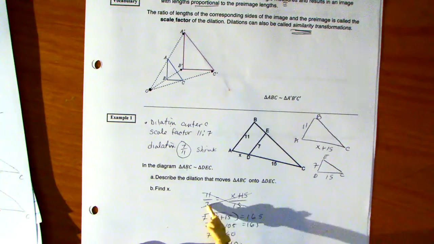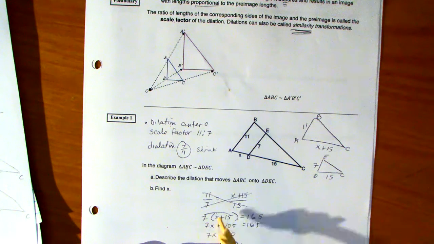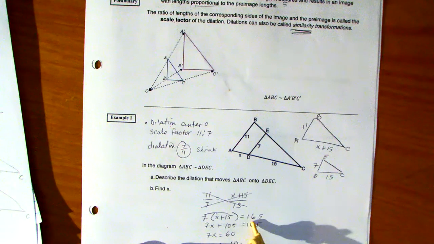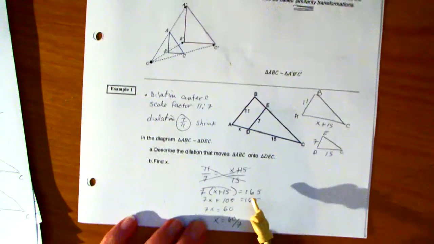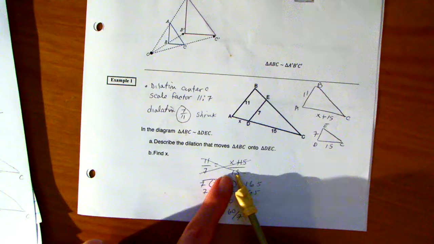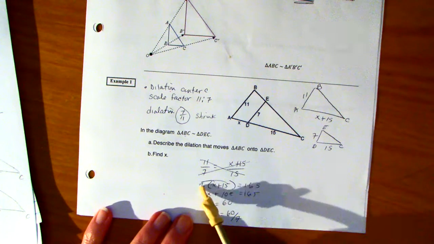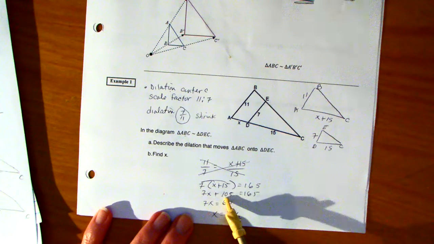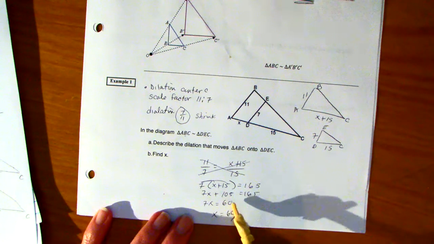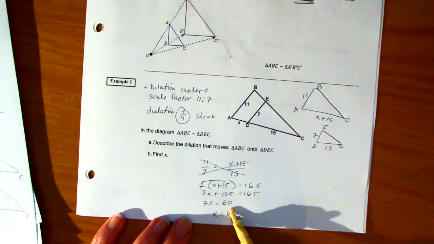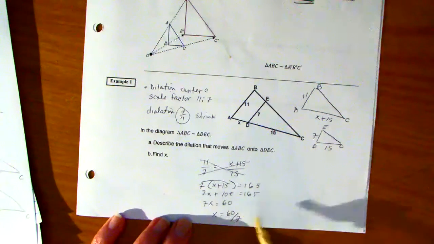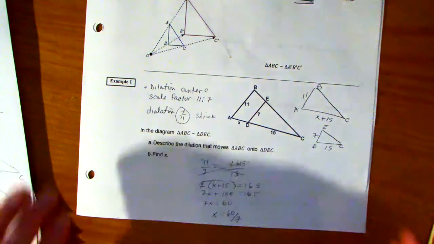Cross multiply. I have 7 times that quantity, x plus 15. 11 times 15 is 165. Remember how to multiply 2-digit numbers by 11? Take these two, 1 and 5, put on the outside, add them up. That's the middle number. Distribute. 7x plus 105 equals 165. Subtract 105 on both sides. 7x equals 60. Divide by 7. I know it's not a pretty number, but it still works.